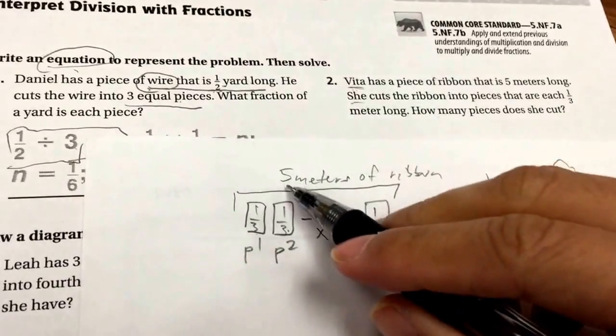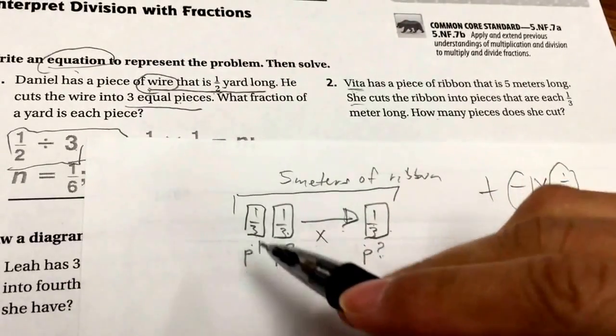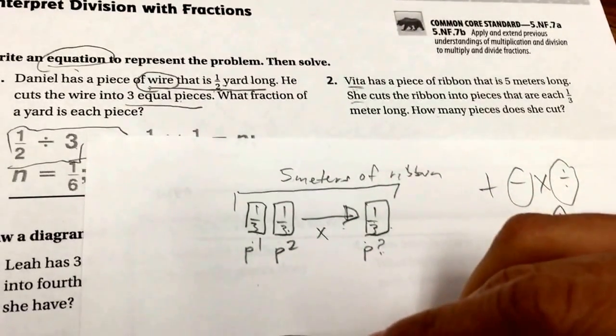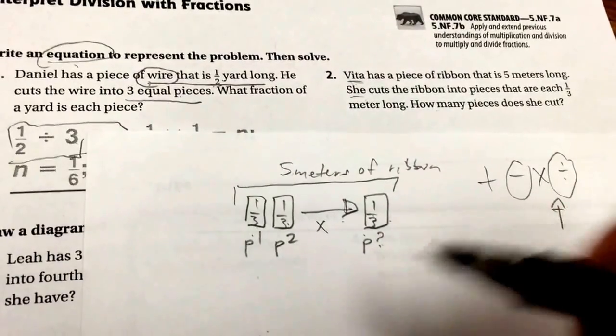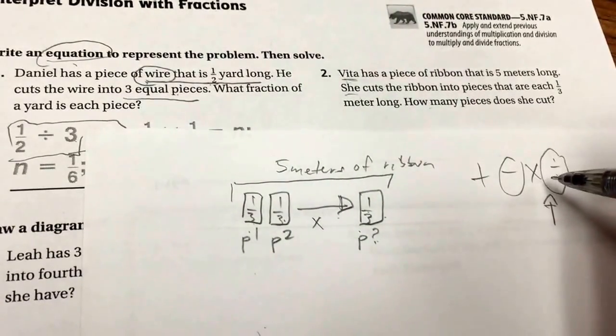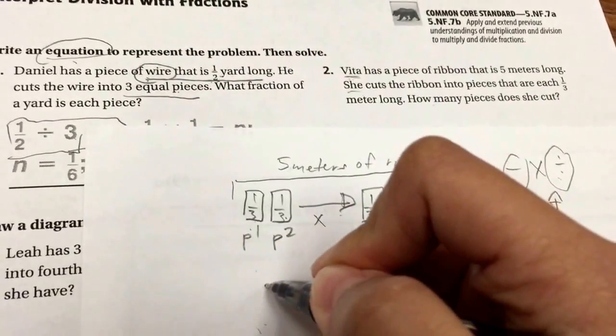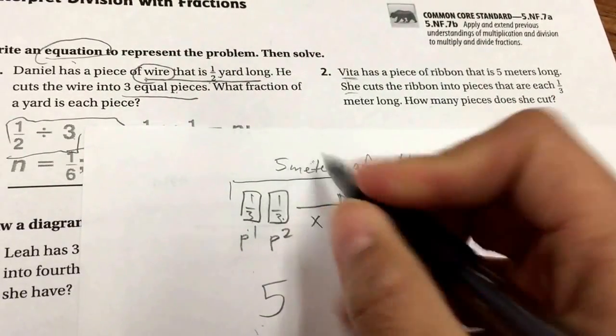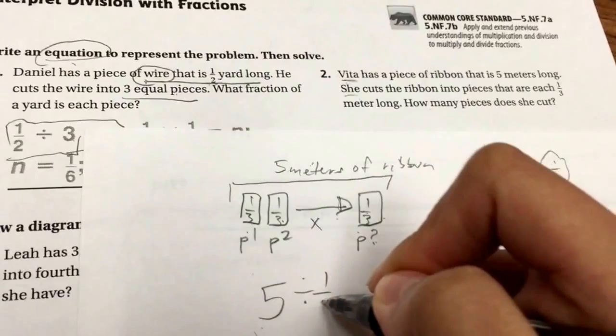Now, if you were to subtract, you could do 5 minus 1/3, minus 1/3, minus 1/3, minus 1/3 until you got 0, and count how many times you subtracted 1/3. But a faster way, repeated subtraction, is division. And you could do 5, your dividend, your total, divided by 1/3.